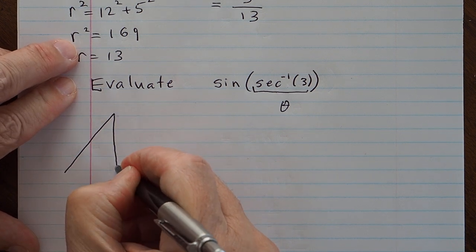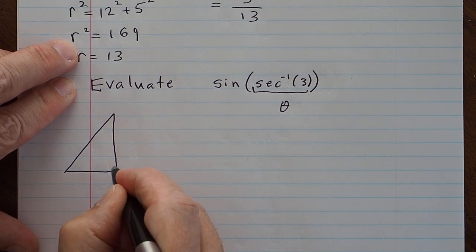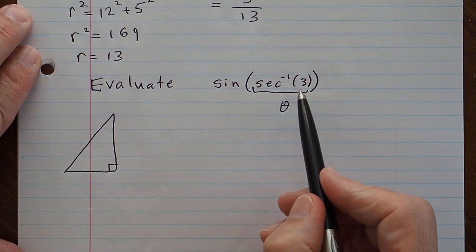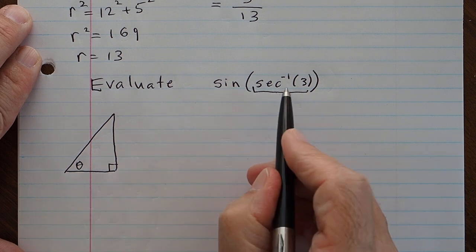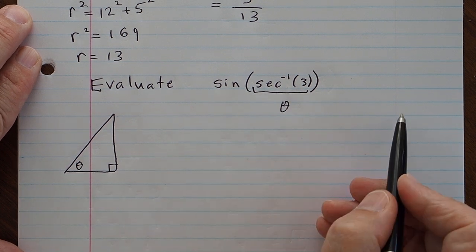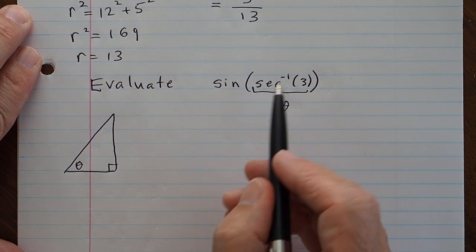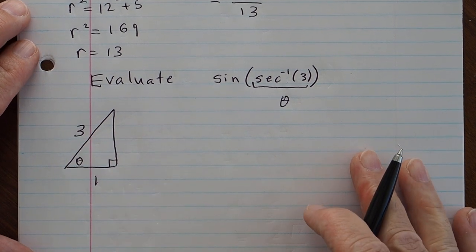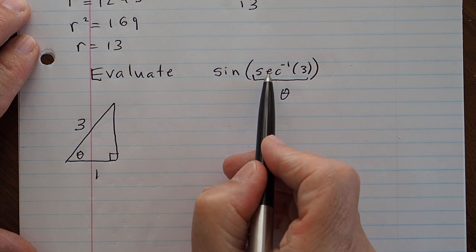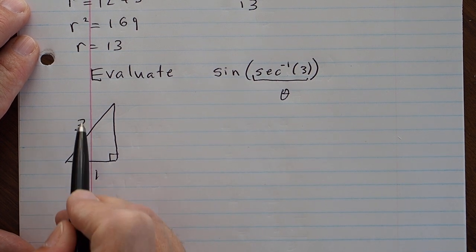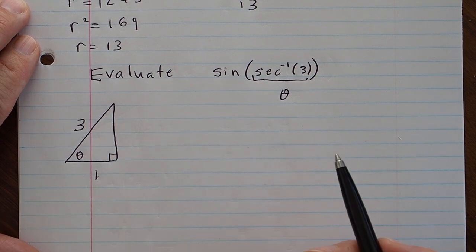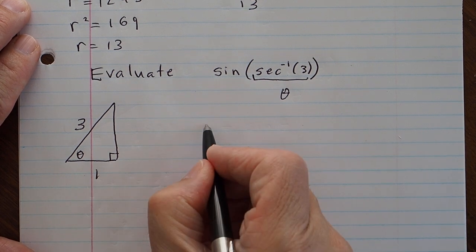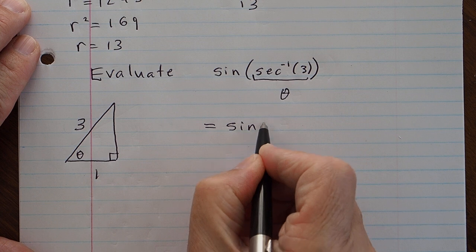In the margin, a right-angled triangle, and document what you see in the inner brackets here. So I need to draw a triangle with an angle theta whose secant value is 3 or whose cosine value is 1/3. Well, secant is hypotenuse over adjacent, so that would be 3 over 1. If you viewed it as cosine, you would say cosine is adjacent over hypotenuse, which is 1/3. Either way, it'll lead to the right answer. It doesn't matter.